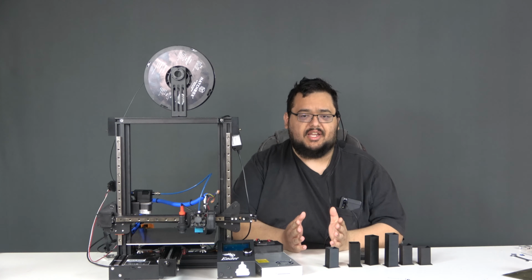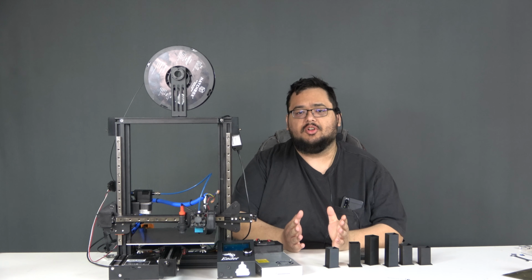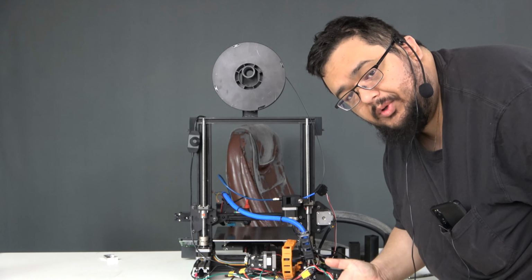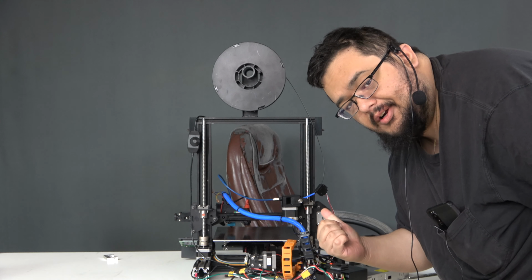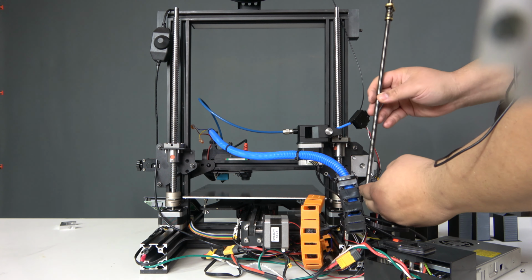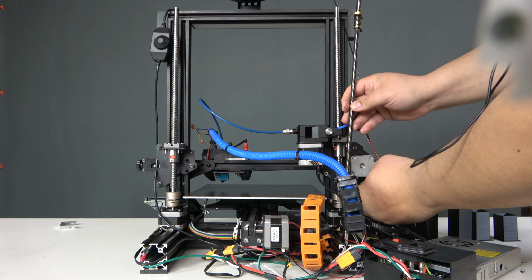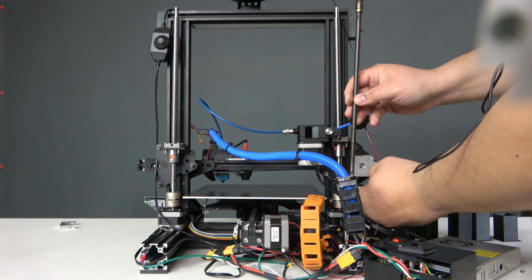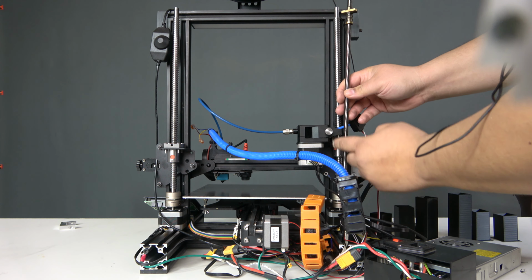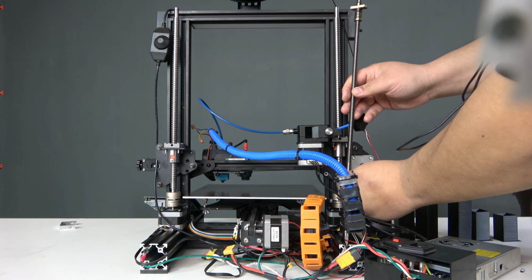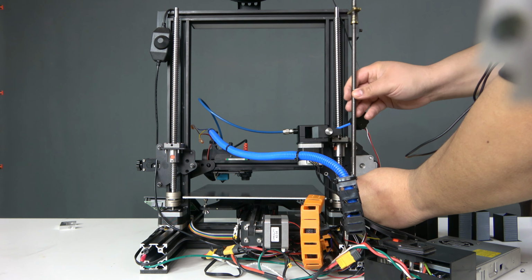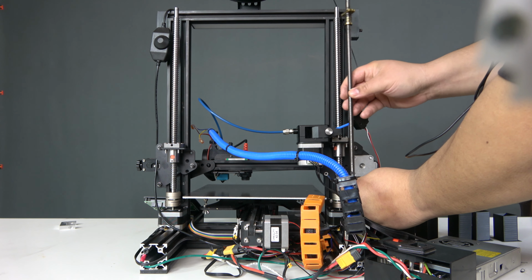In order to understand Z-banding, we need to be familiar with the term Z-wobble. In order to understand Z-wobble, we'll need to look at the back end of our Cartesian printer, particularly the lead screws. Z-wobble refers to when the lead screw moves right or left, forward or backwards, from the stepper coupler to the Z-axis rod. When the X-axis gantry moves up or down, you'll notice a slight stirring motion from the Z-axis rod. That is your Z-wobble.